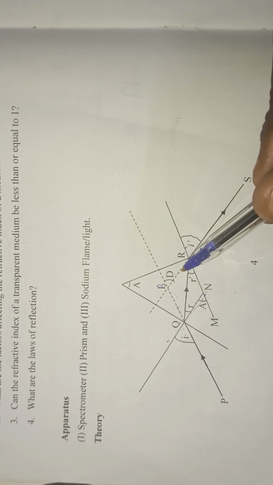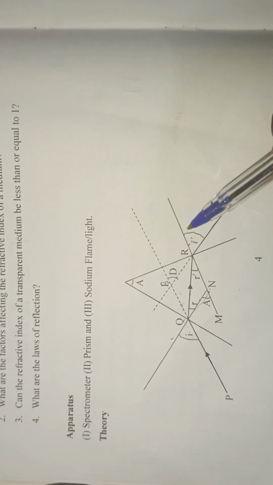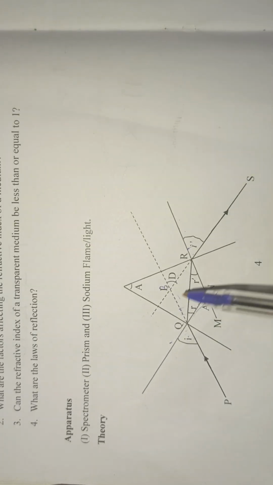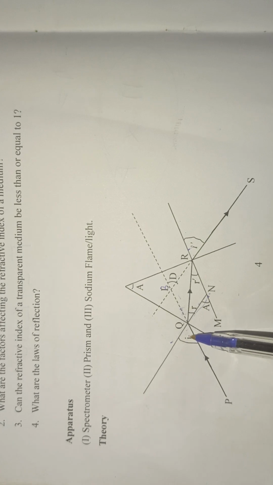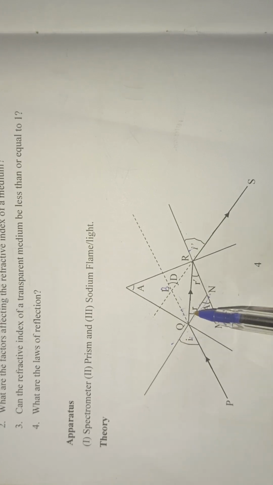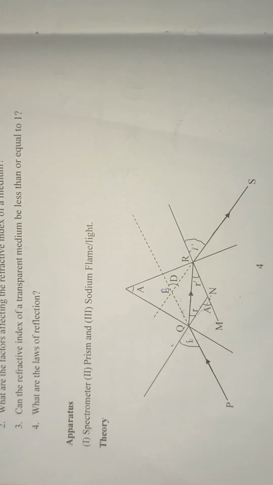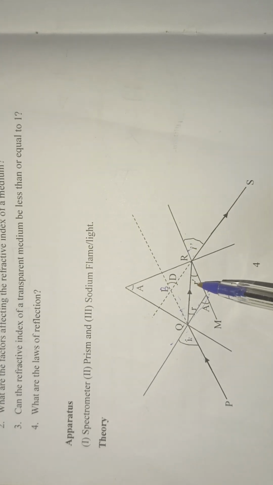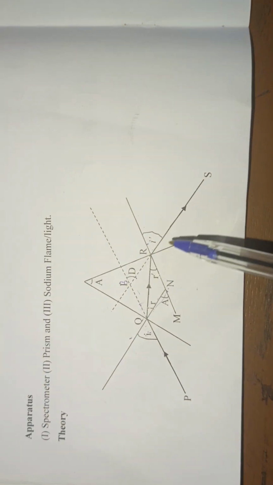And the same thing applies for this side. So it means that if we want to get the value of this I, we can add 2 of this to get this. The same thing for the other side. If you want to get R prime, we can add 2 R prime to get I prime.